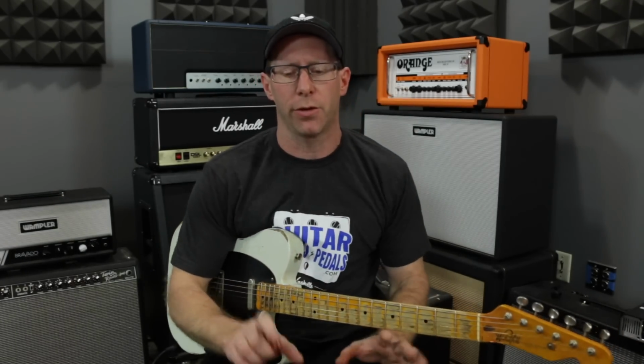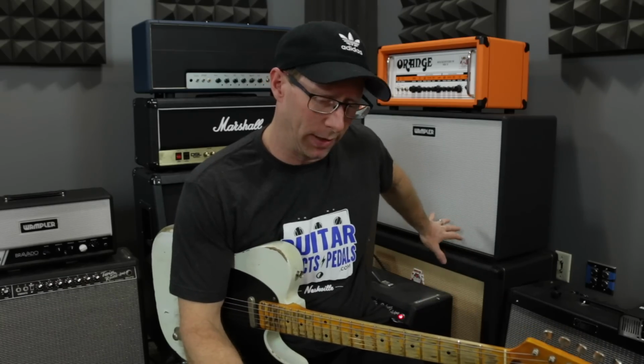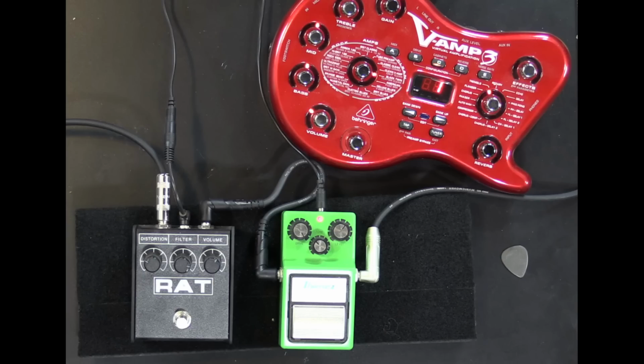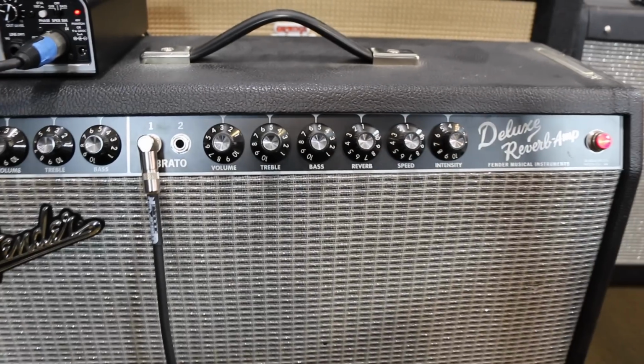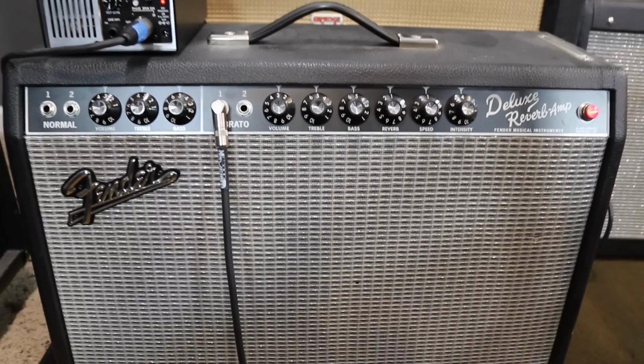Thanks for watching. Today I wanted to do sort of a quick demonstration of two different things: digital distortion, a digital amp modeler, let's say, versus an actual amp that it's modeling. So what I have here is a V-amp. I think it's made by Behringer. V-amp 3 to be exact. It's $100 on Amazon, so it's fairly inexpensive. It's got a bunch of different amp modelers versus the Fender Deluxe Reverb.